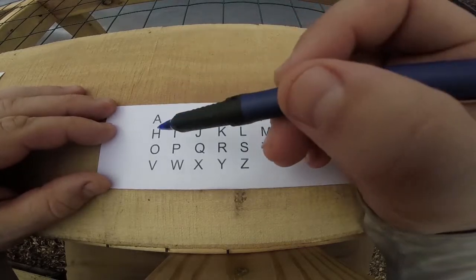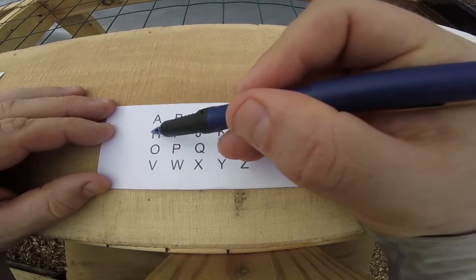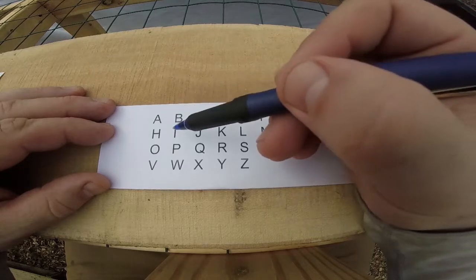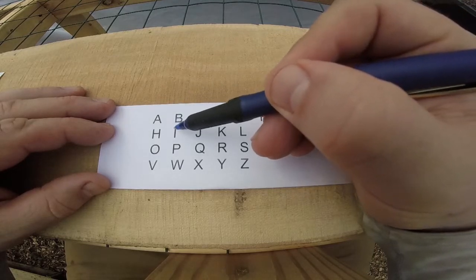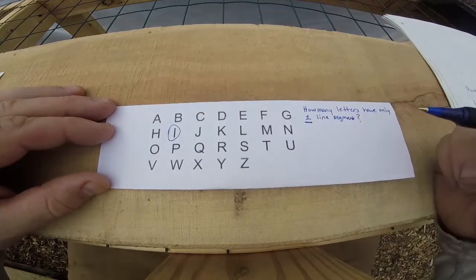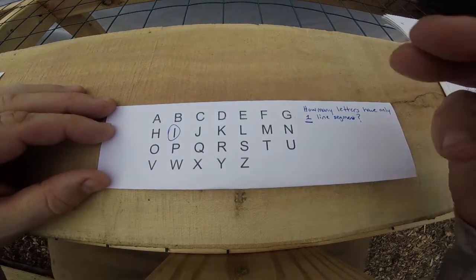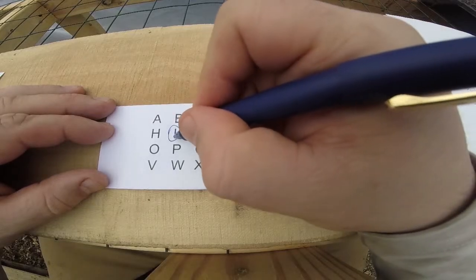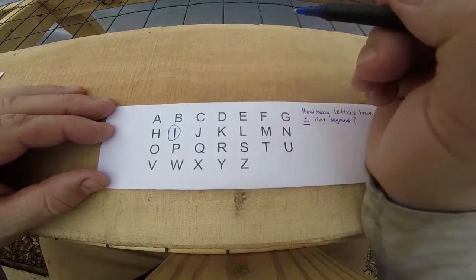Let's see. What about H? 1, 2, 3. Nope. What about I? Well, this I that you're looking at is only one line segment. Look at that. Now, a normal I, if you had the top part going like this to the side, the top part and the bottom part to the I, then it would be 3.